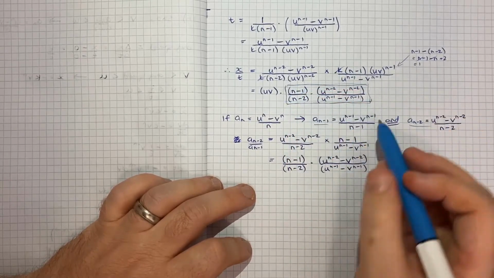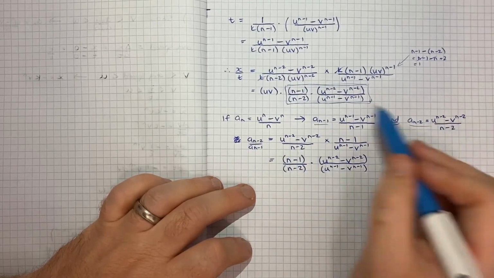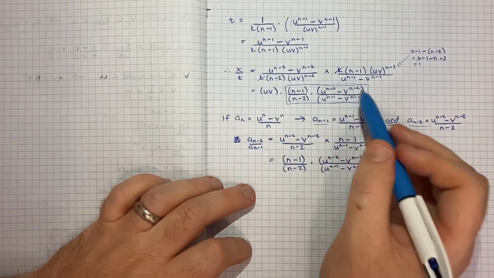Now the reason I knew to put the n minus 2 on the top is because I could see the top of n minus 2 was the same as the top here.